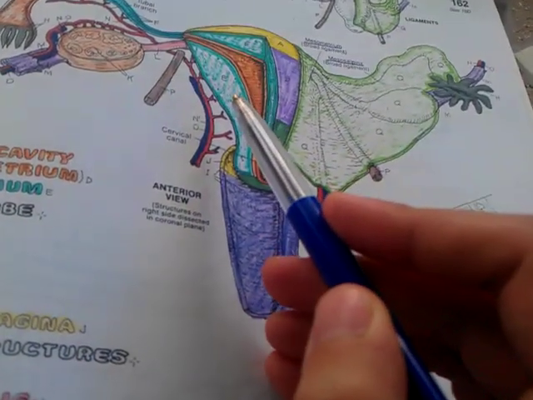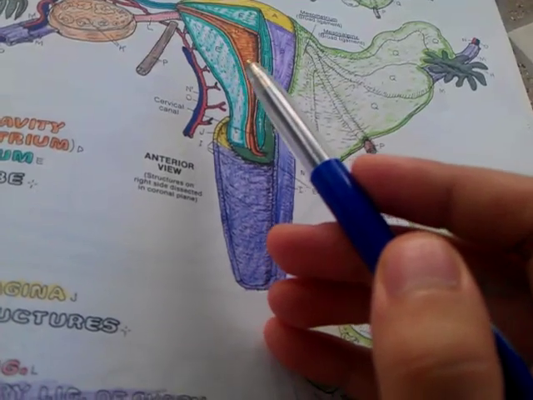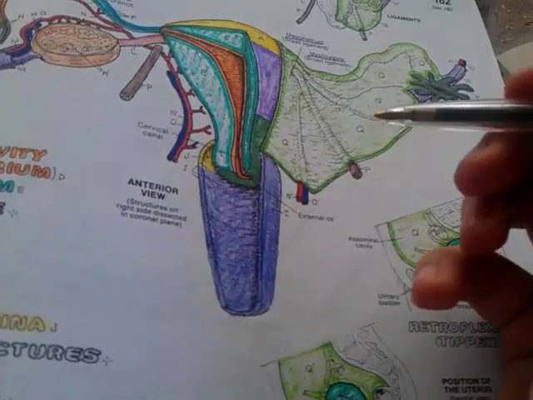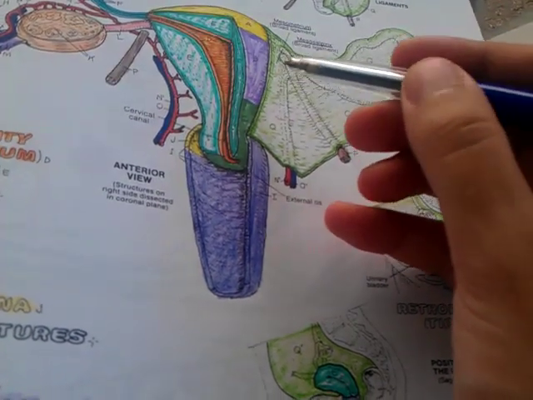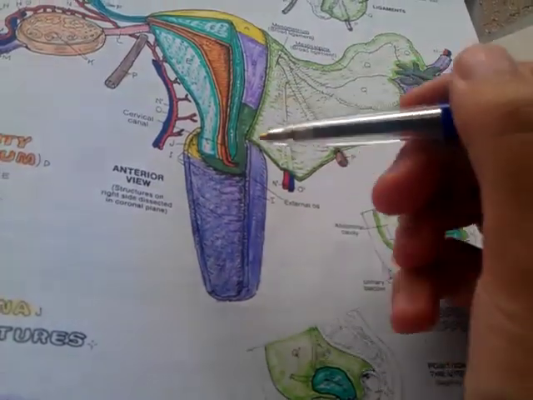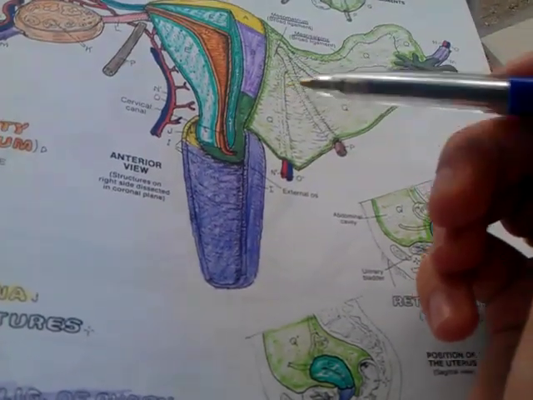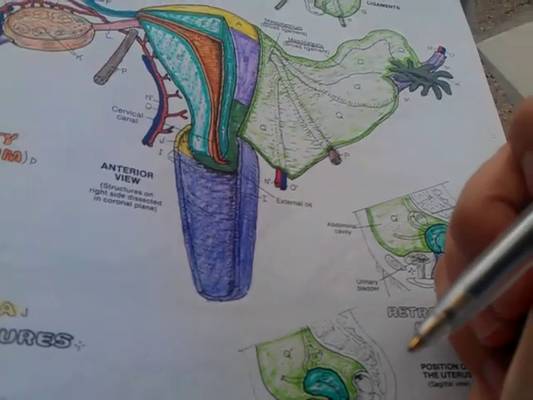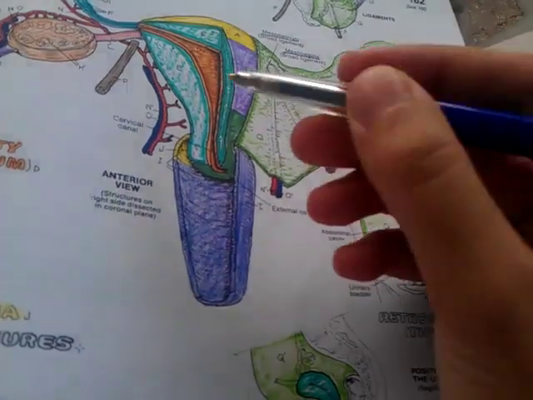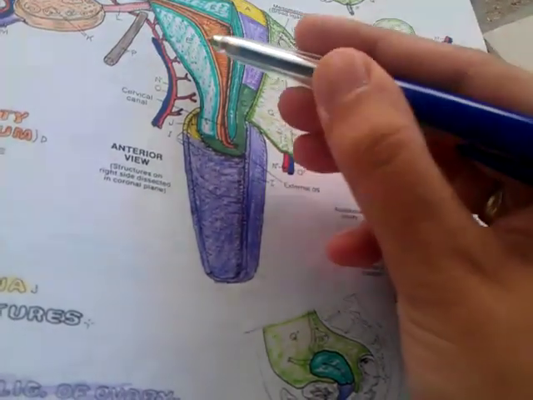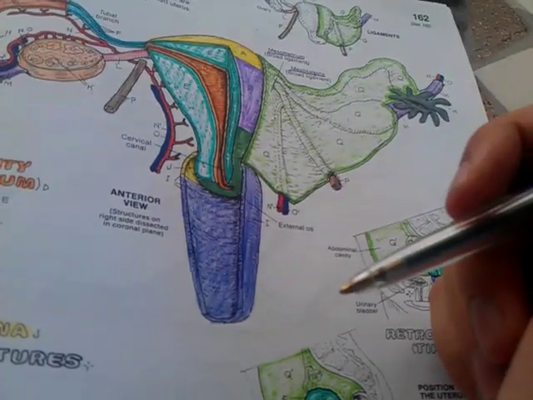The uterine wall is composed of serous, muscular, and mucous coats. The serous coat, perimetrium, is derived from the peritoneum. Muscular coat, myometrium, is composed of smooth muscles. It has an external, middle, and internal layers. And the mucous coat is called endometrium, which will change according to the menstrual cycle.